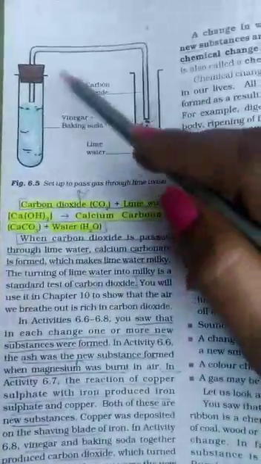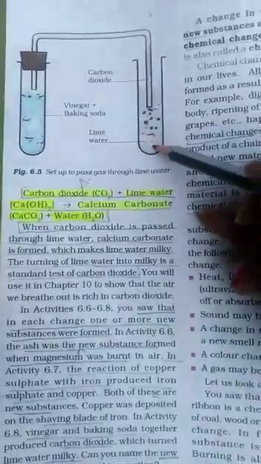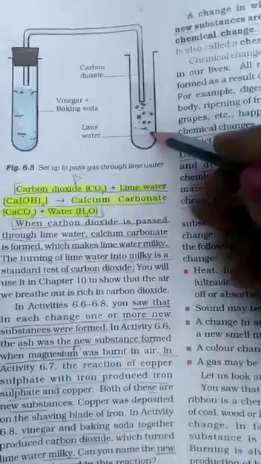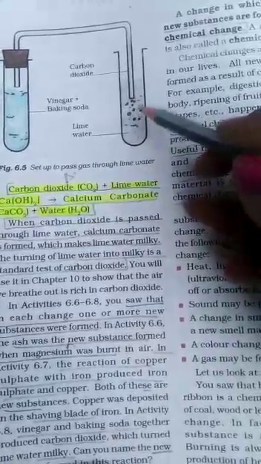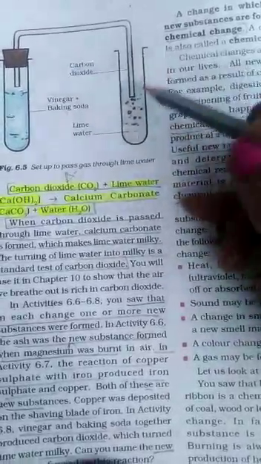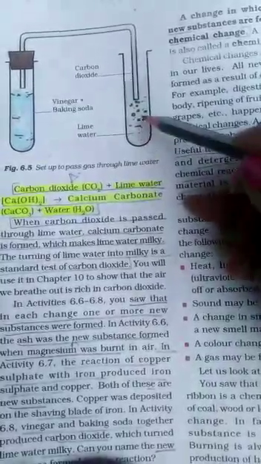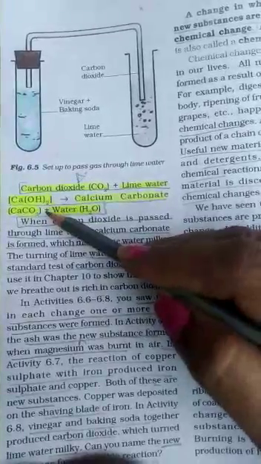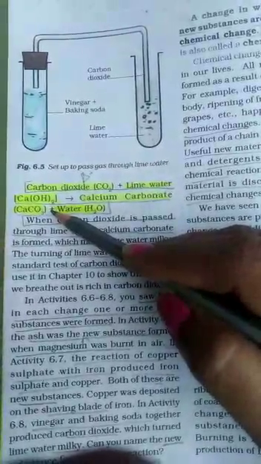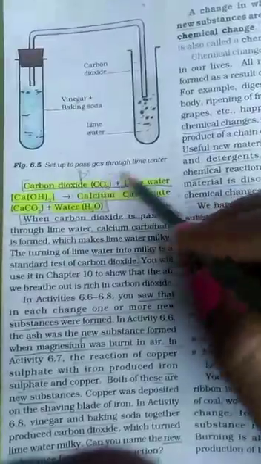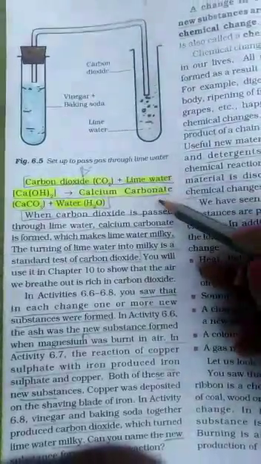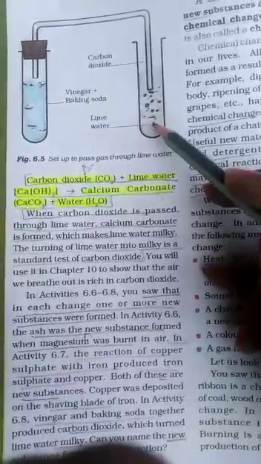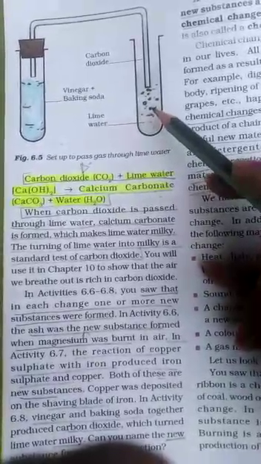When the carbon dioxide is passed through the lime water, it changes its color to milky. So if there is a question, why does lime water turn milky when carbon dioxide is passed in it? Because of the formation of calcium carbonate. So students, understand, carbon dioxide reacts with lime water and forms calcium carbonate. Due to the calcium carbonate, the lime water changes its color to milky.